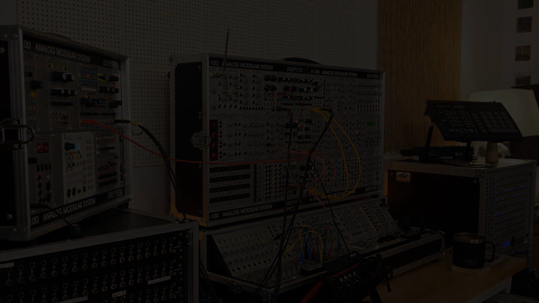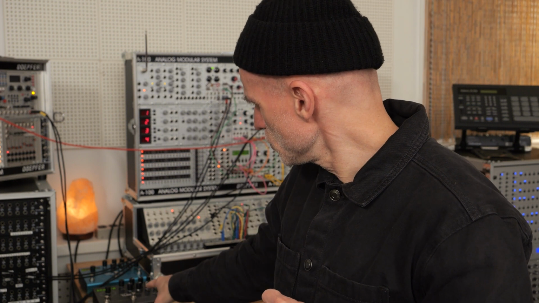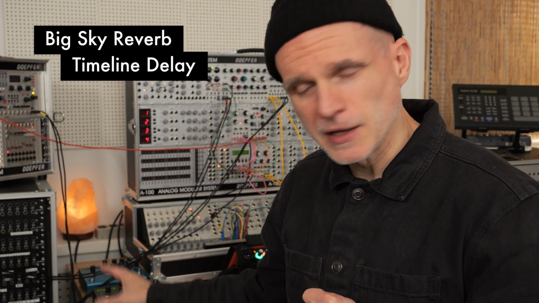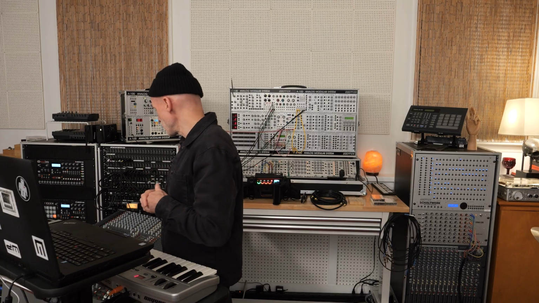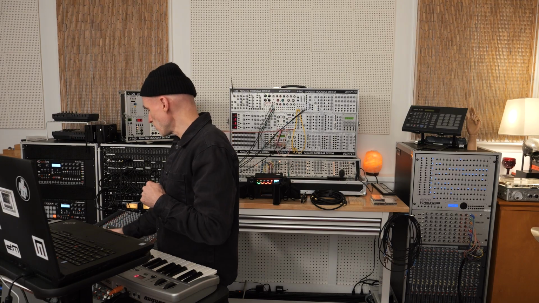So the next thing we want to do is to be able to use the Strymon Big Sky delay and timeline on the sends of the console. So I like to patch that into the patch bay so that we can pull it up on the console sends and apply it to any channel of the modular voices that we want.